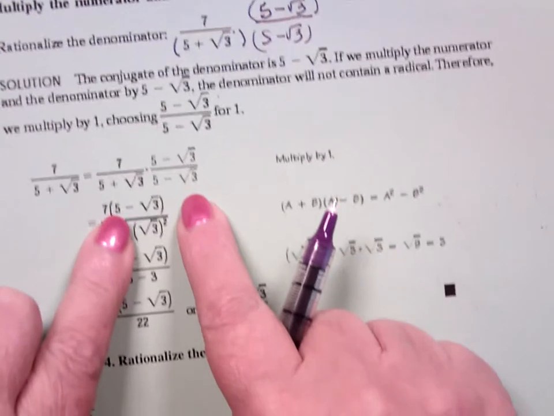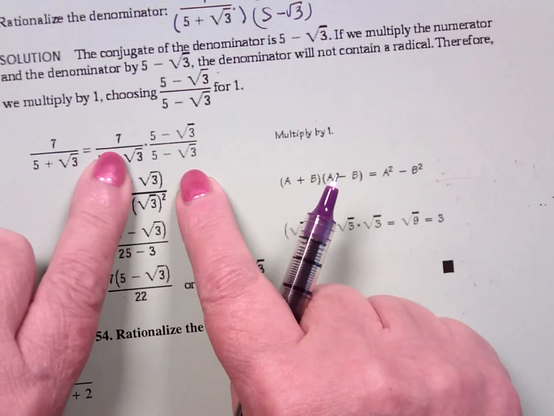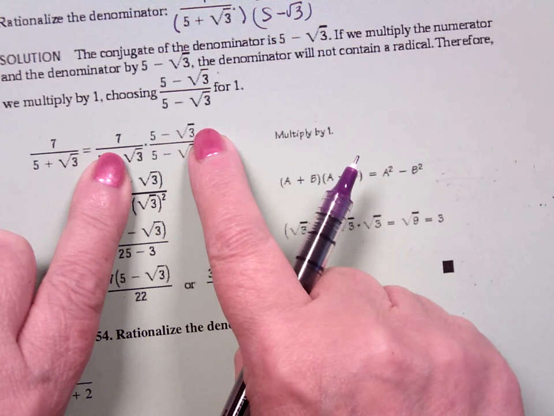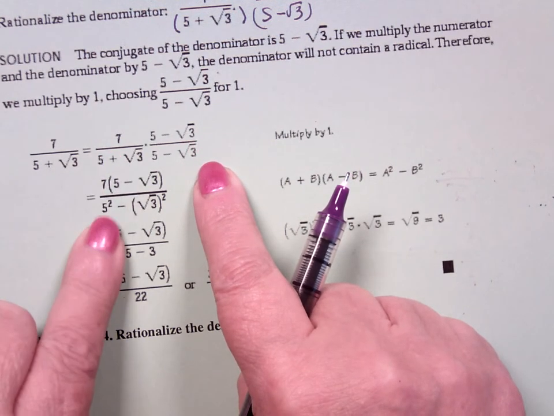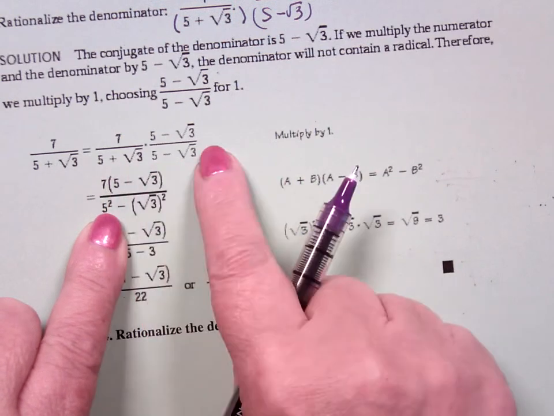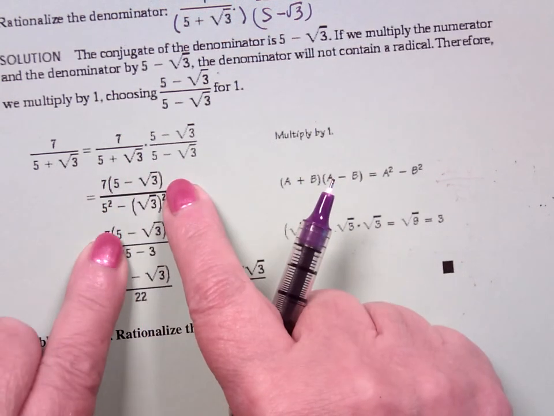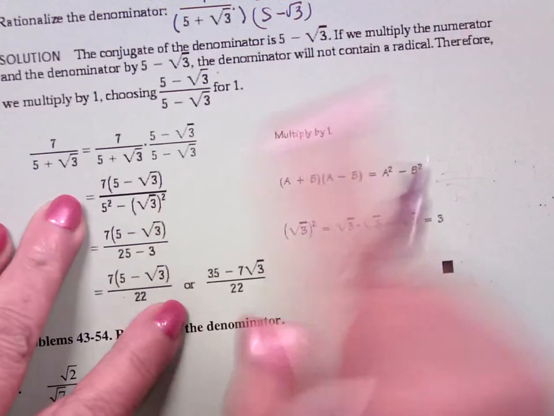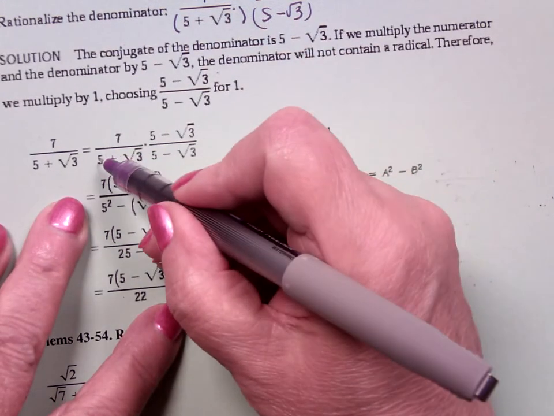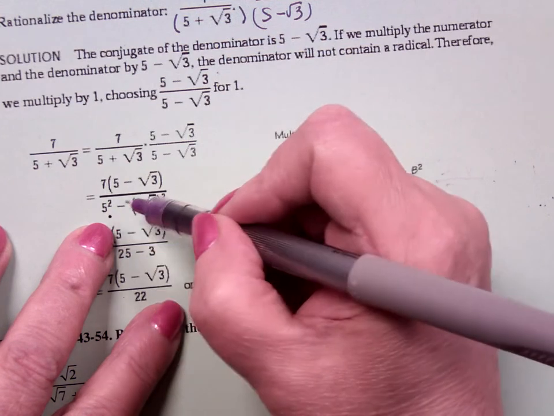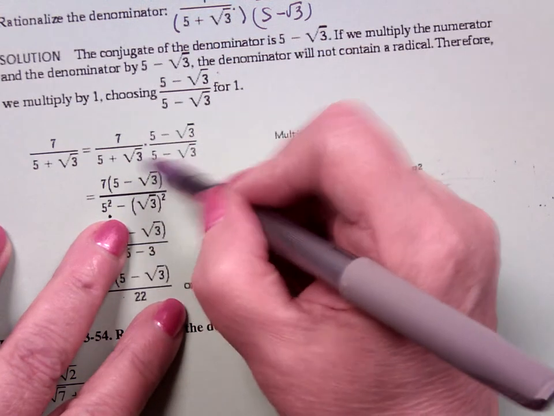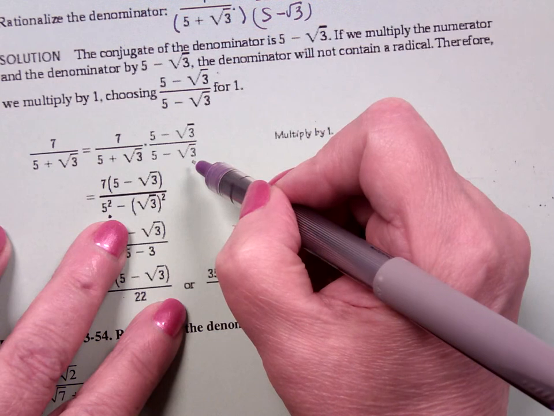So that's what they did down here. So you'd end up with 5 minus the square root of 3 over 5 minus the square root of 3, so that you're going to end up with 7 times 5 minus the square root of 3 over, if you FOIL this out, 5 times 5 is 5 squared. Inner outers add to 0.